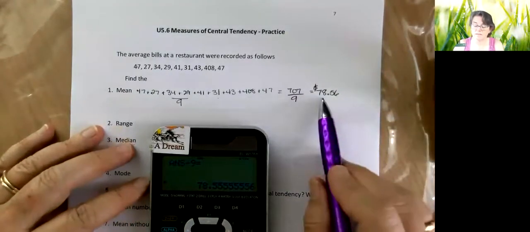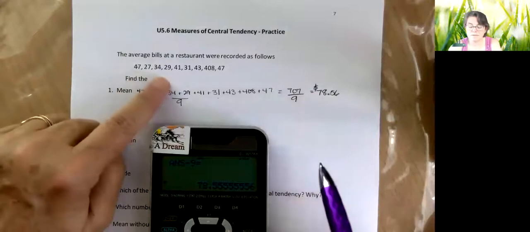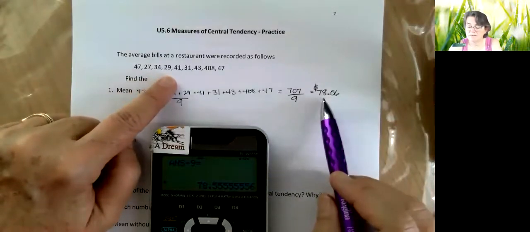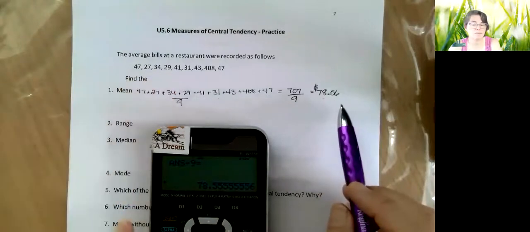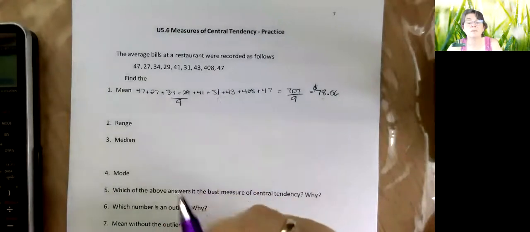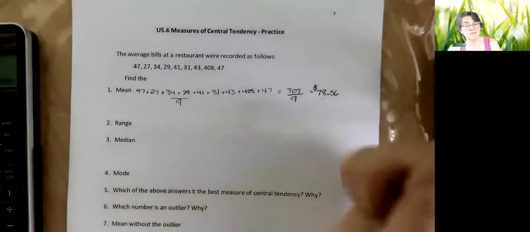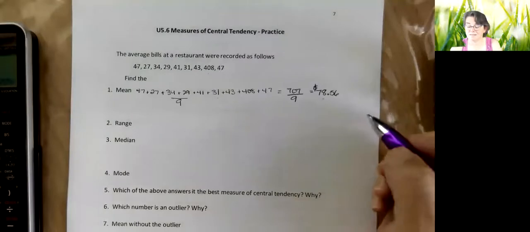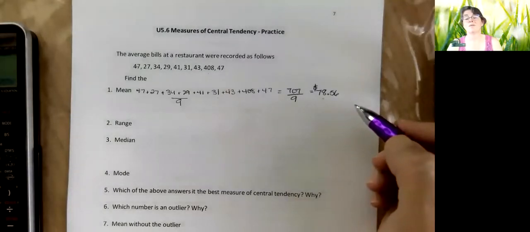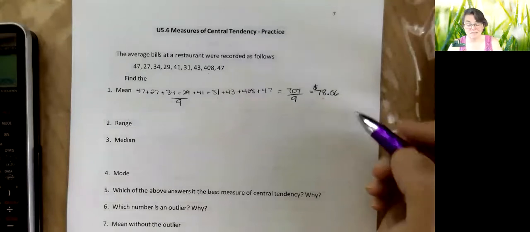Now that seems really weird because most of these meals were about 40 bucks, but the mean comes out at 78. How come it's so weird? Right? That $408 meal, whatever that was, messed up everything. Well, it didn't mess up the mean. It raised the mean, or it made it so it's not the best measure of central tendency.